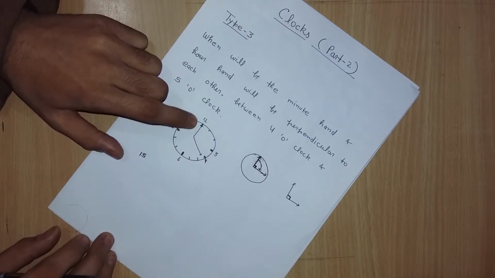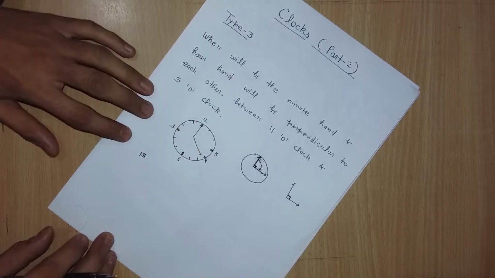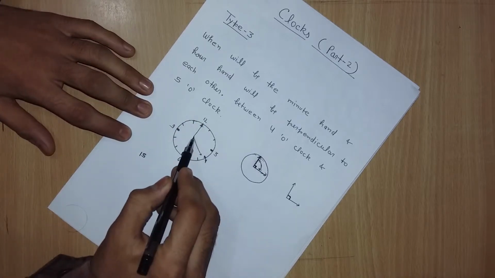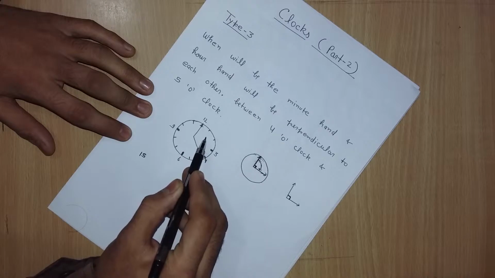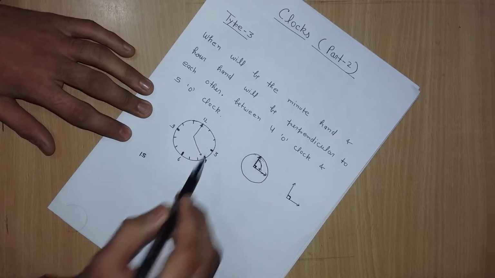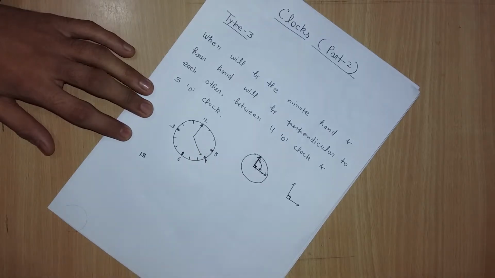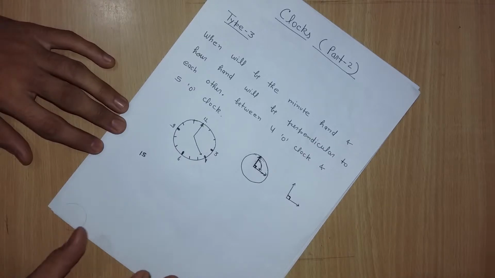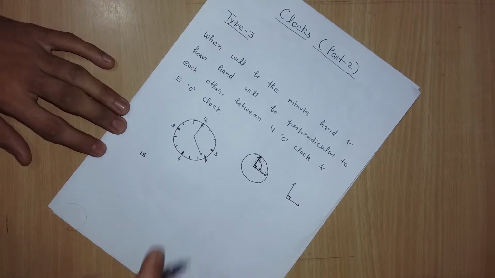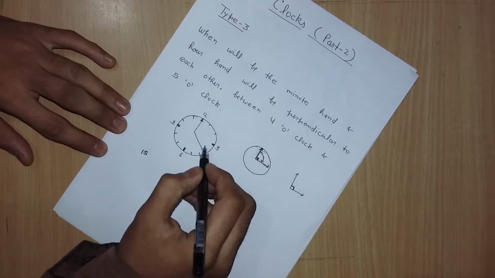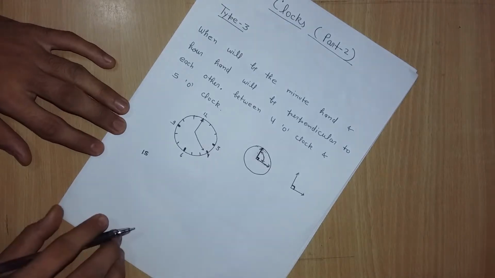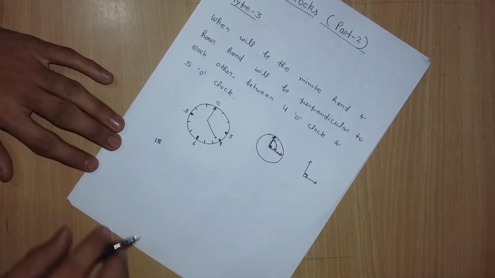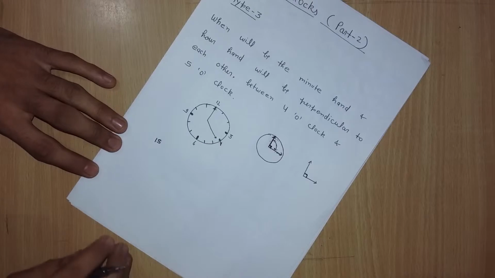So in this problem, when it is 4 o'clock, the difference between the minute hand and hour hand is 20 minutes. So the minute hand has to gain 5 minutes, so that the difference between them will be 15 minutes only. Now the difference is 20 minutes and the minute hand has to gain 5 minutes. So there's a formula to gain minutes.